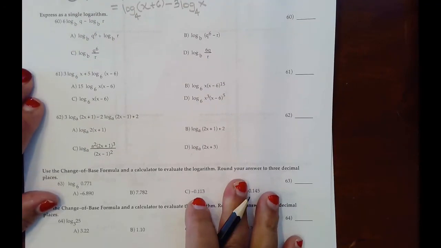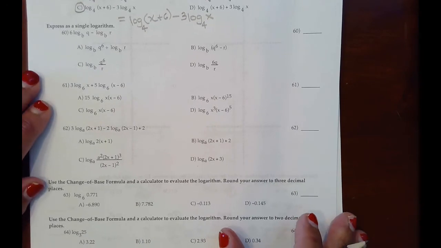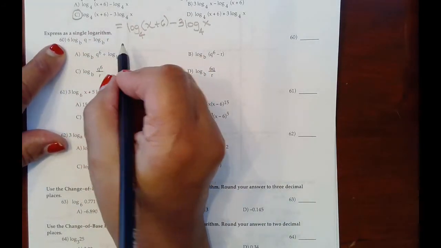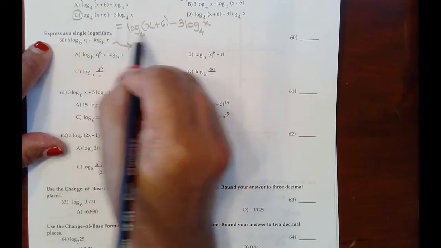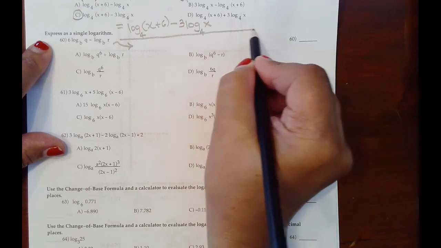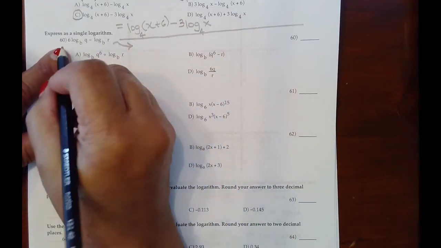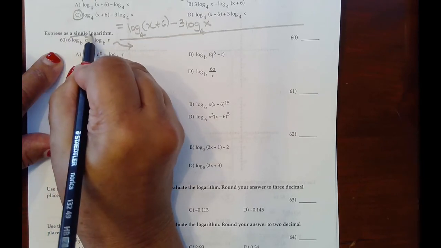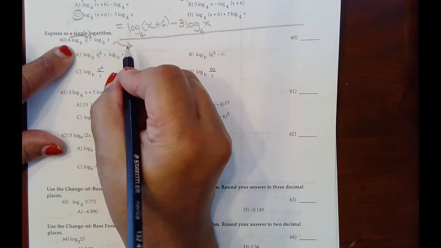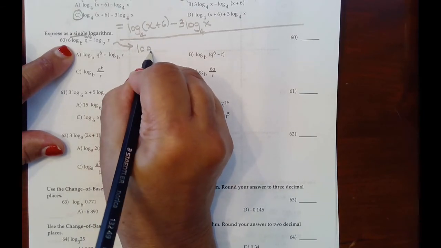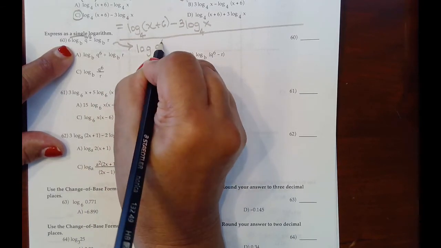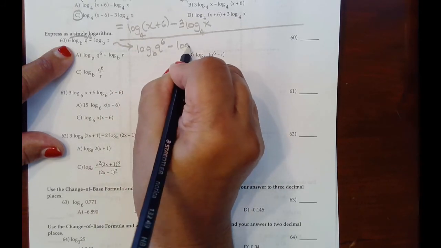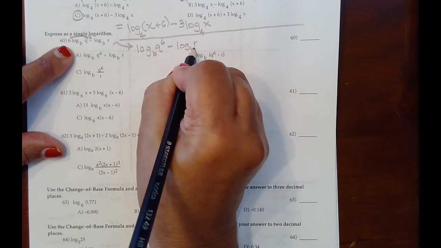Okay, moving to 60. Problem number 60, you're going to express as a single logarithm. So now you're taking it back into single log form. First of all, if there's a coefficient, that means that it used to be the power. So this would be log of q to the 6th with a base of b minus log of r with a base of b.